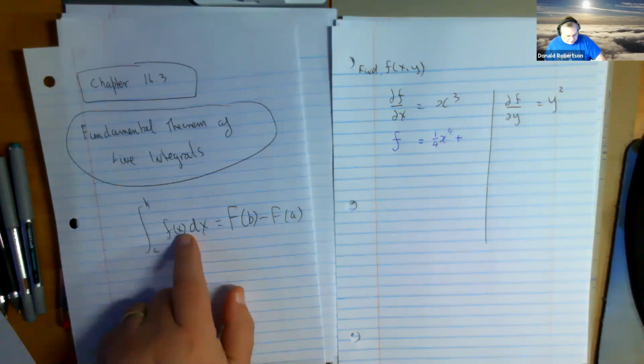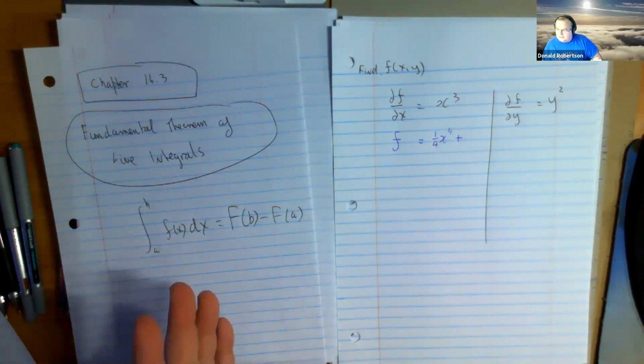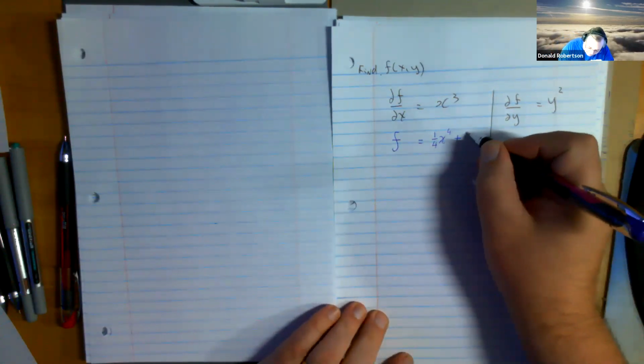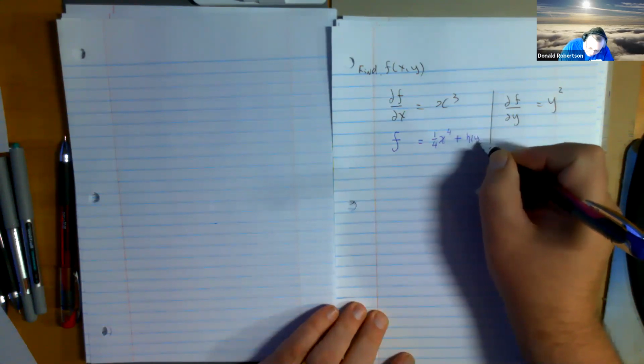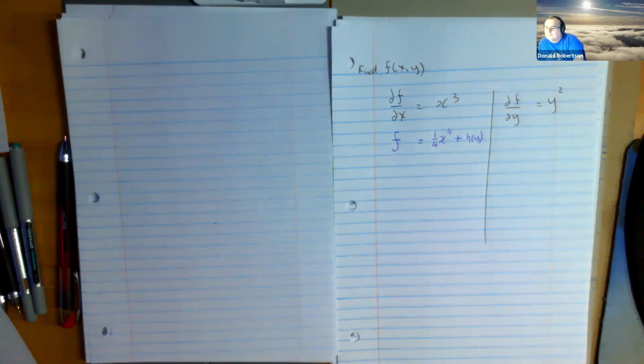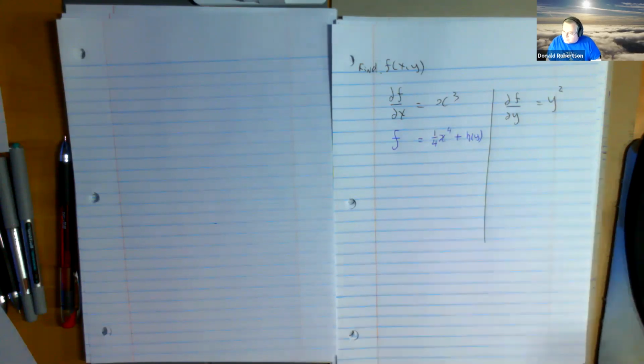In the normal one-dimensional world, wasn't c an unknown constant? Here it is an unknown constant, but it's an unknown constant that could be a function of y. Because if that was y squared, wouldn't its derivative with respect to x be 0? So it could work.